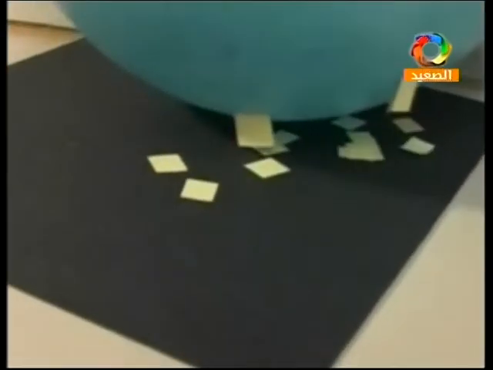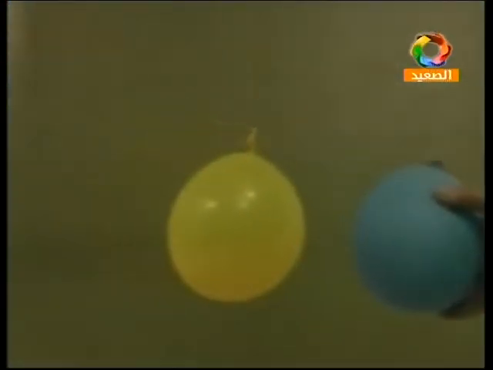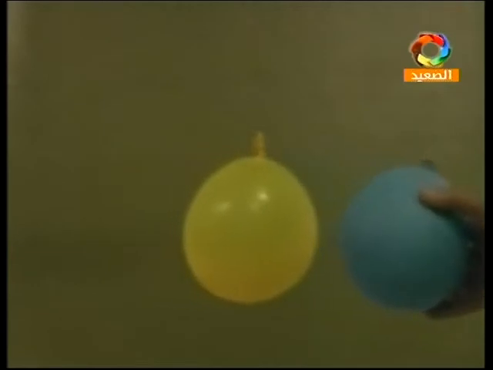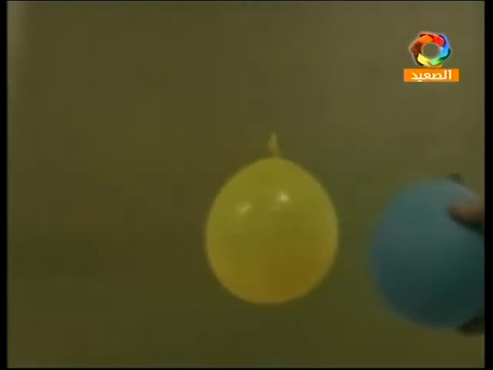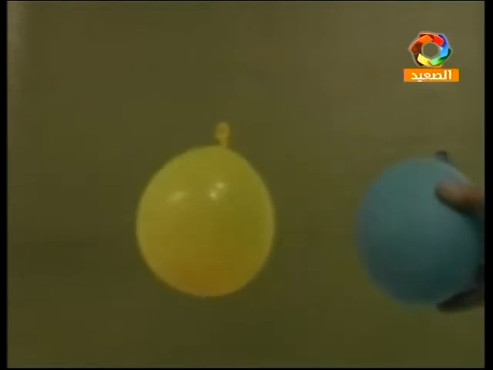And here we have static electricity, which we will talk about in the first lesson. We have some amount of charges that makes the balloon attract pieces of paper. These charges appear if you rub the balloon on your jacket made of wool, and it then attracts pieces of paper.